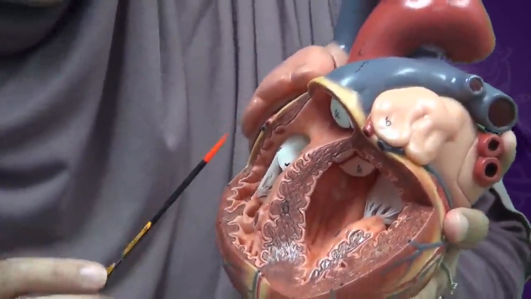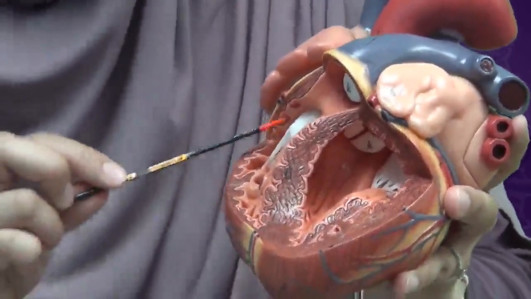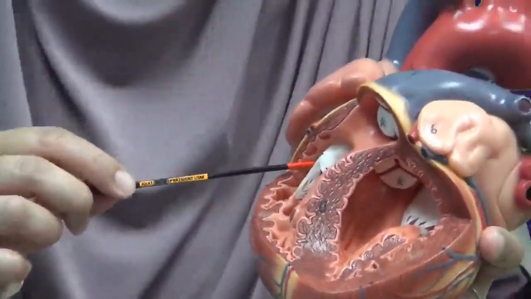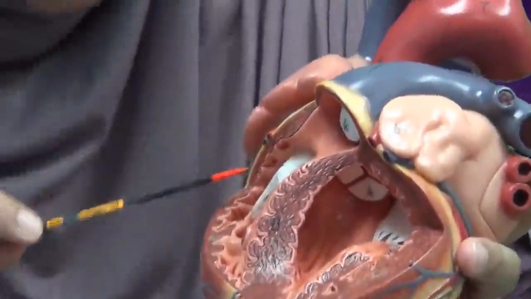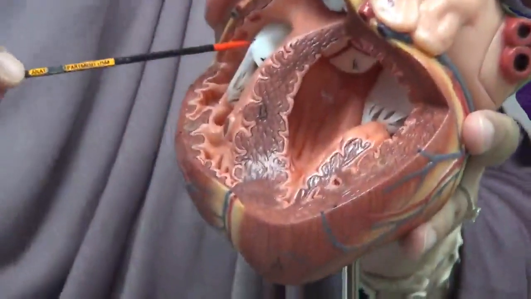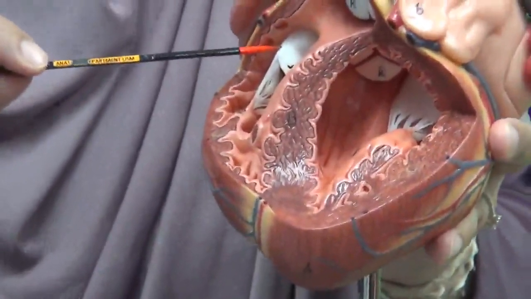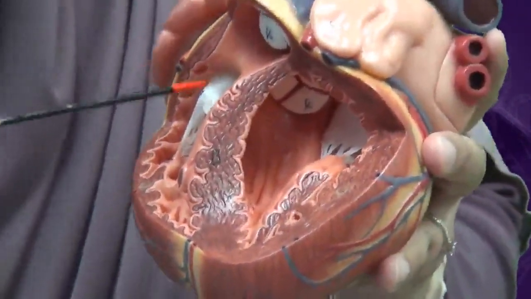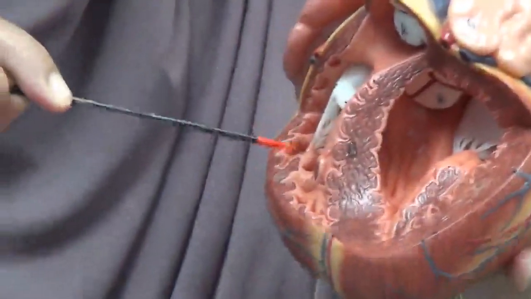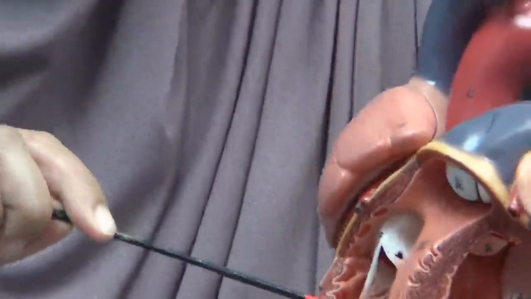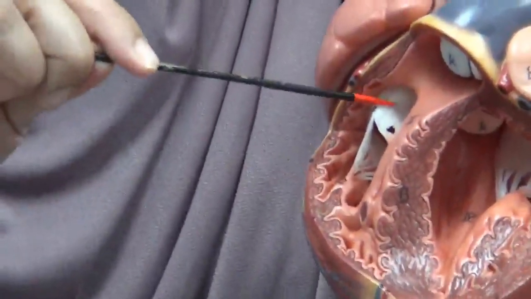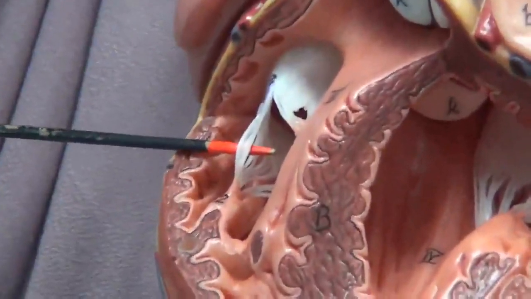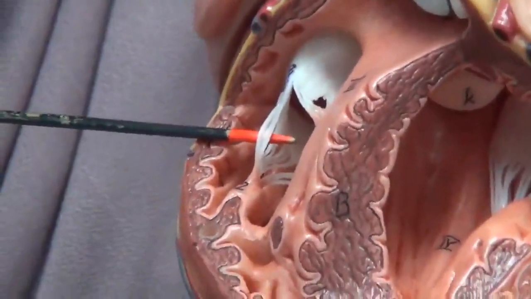And one very important structure that you need to describe is of course the valve. This is the tricuspid valve. Why tricuspid? Because it has three leaflets. How do you know? The leaflet is connected to the papillary muscle. As you can see here, this is the muscle. The leaflet is connected to the papillary muscle via chordae tendineae. This is chordae tendineae.